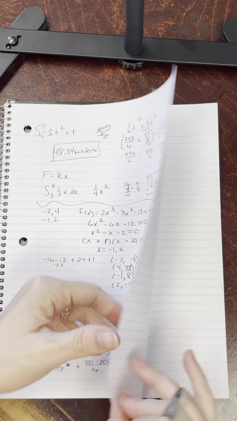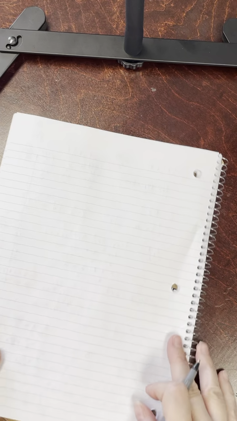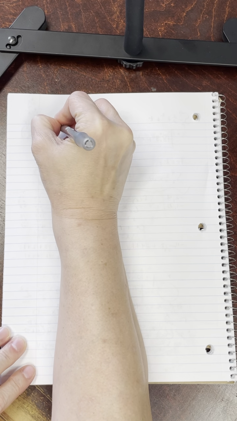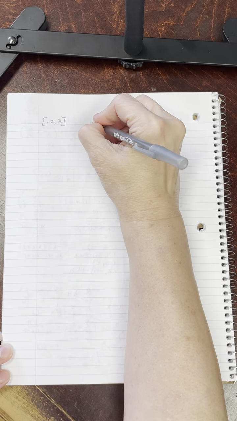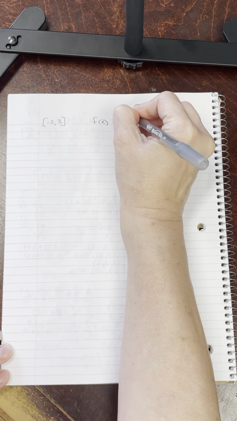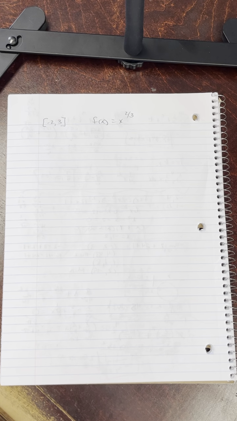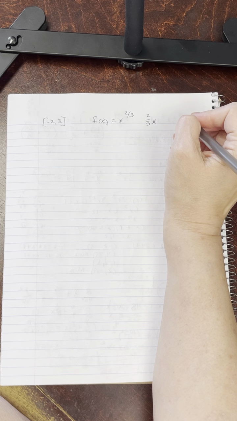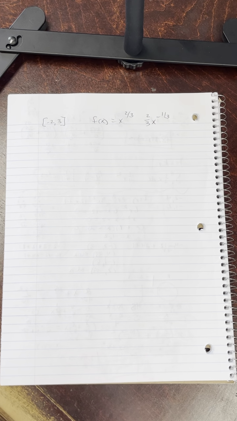Example 3. Find the maximum and minimum values of f on the interval between -2 and 3. Now it listed them that way. If f of x is x to the 2/3, we need to take the derivative, giving us 2/3 x to the now minus 3/3, so -1/3.